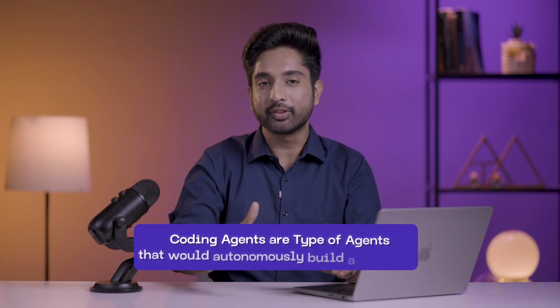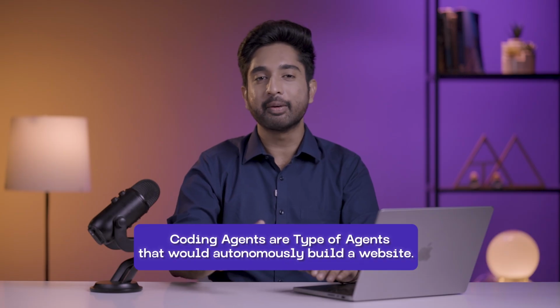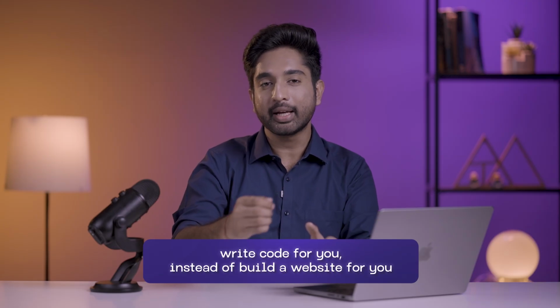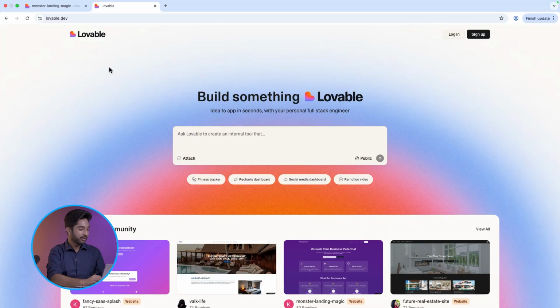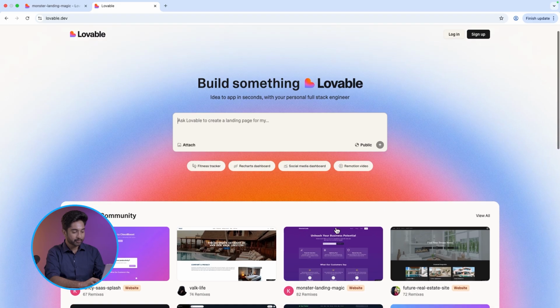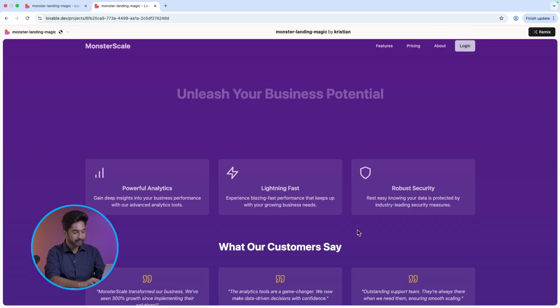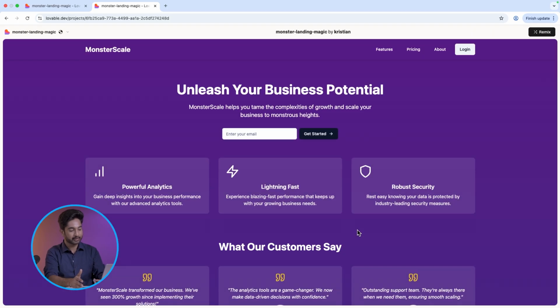Now, we'll take a look at where we are currently. First, let's start with coding agents. So, coding agents are a type of agent that would autonomously build a website for you. For example, we have Lovable. So you give it a prompt and it would build you an end-to-end website that you can share with your potential customers and clients. So let's take a look at it. Here you can visit this URL and you can type in a prompt and it would create a website something like this, and that you can share with your customers and clients.